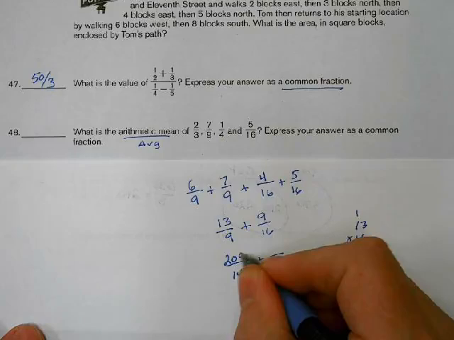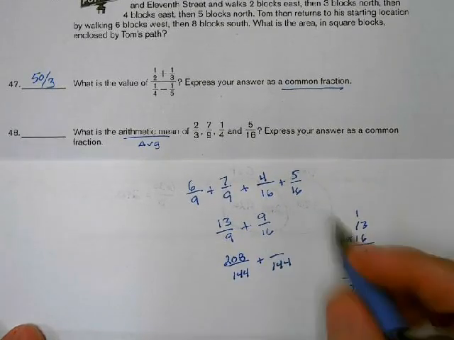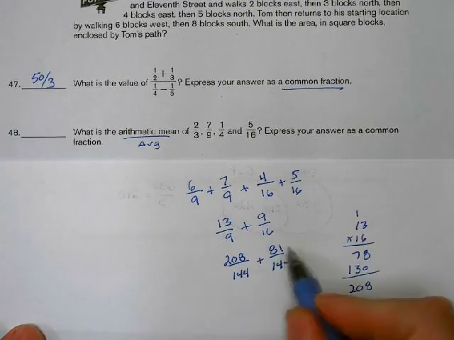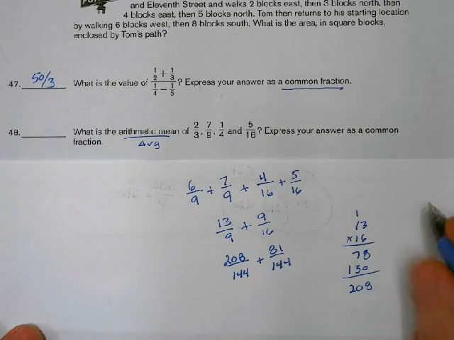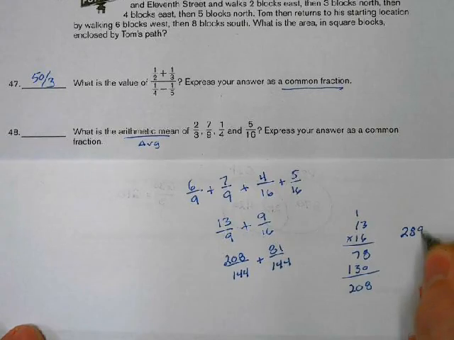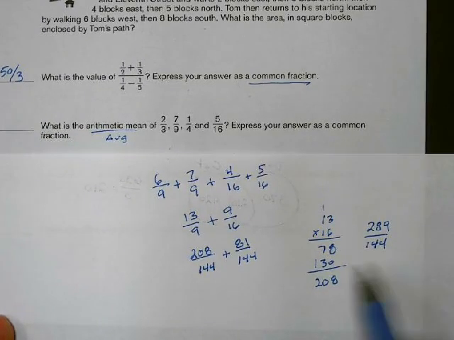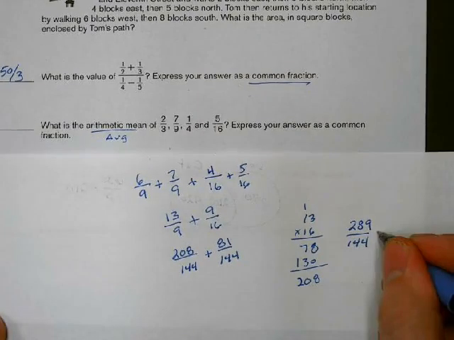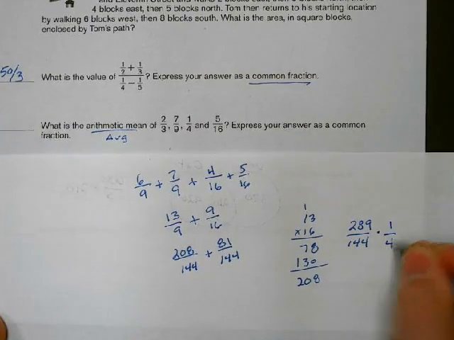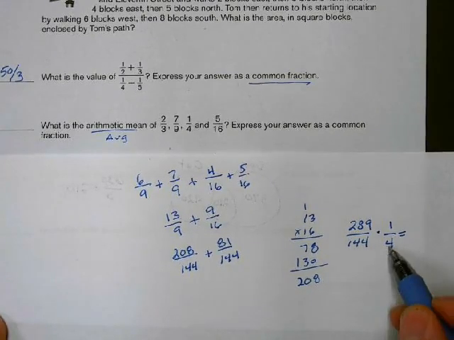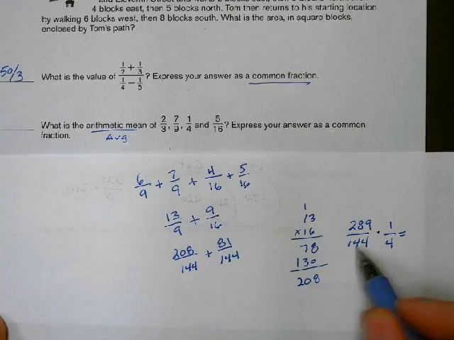And then 9 times 9, 81. Now I can combine these two together, and I get 289 over 144. But we're looking for the average. These are all four of the numbers added together. So I would need to divide by 4. What we can do instead of dividing by 4 is multiplying by 1/4, and that would probably make it easier on ourselves. So if I multiply by 1/4, I can just take 144.